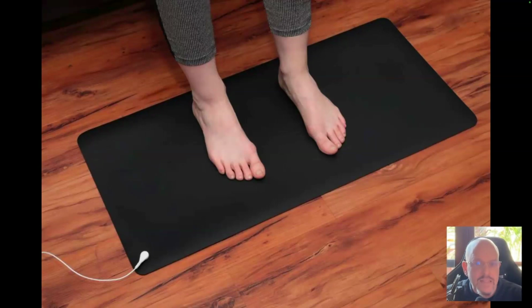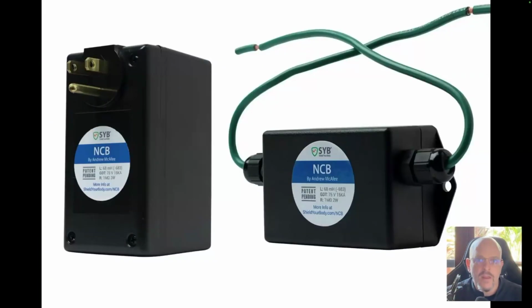And that's where the NCB comes in. The NCB, short for nuisance current blocker, is a groundbreaking patent-pending invention from EMF consultant Andrew McAfee. In short, the NCB makes grounding your body safer by, among other features, filtering out the dirty electricity from your grounding conductor. And just like with the Satic filters, it comes in a plug-in version and a wire-in version.